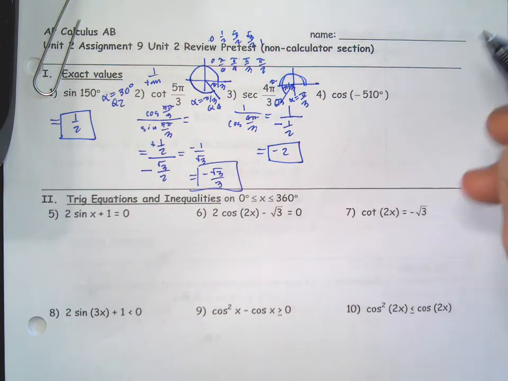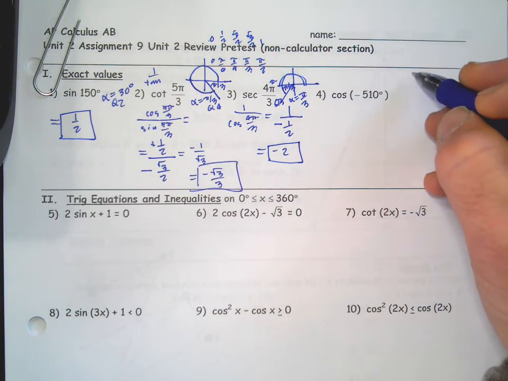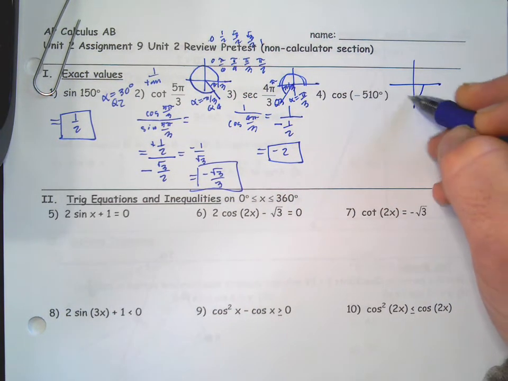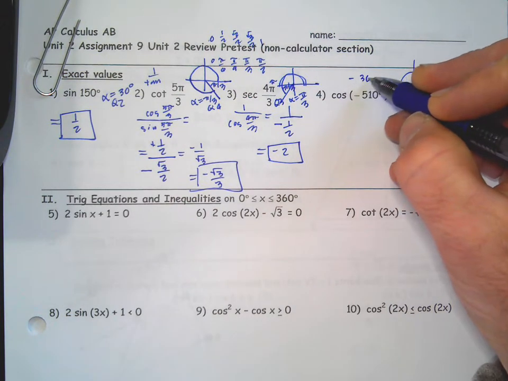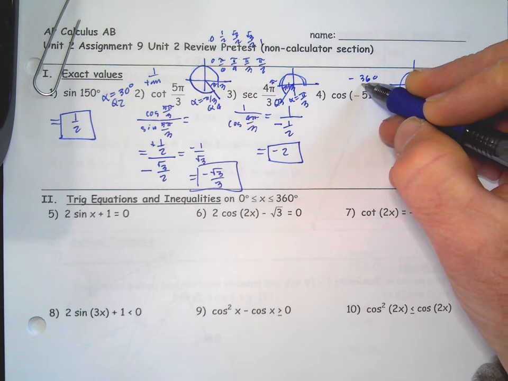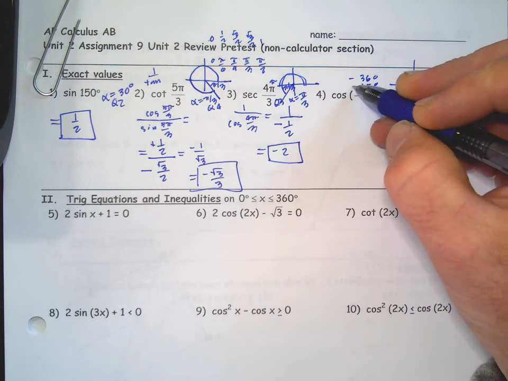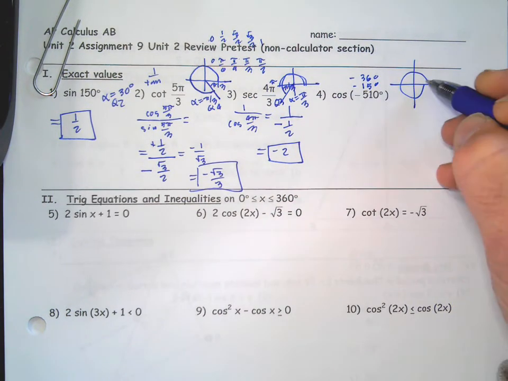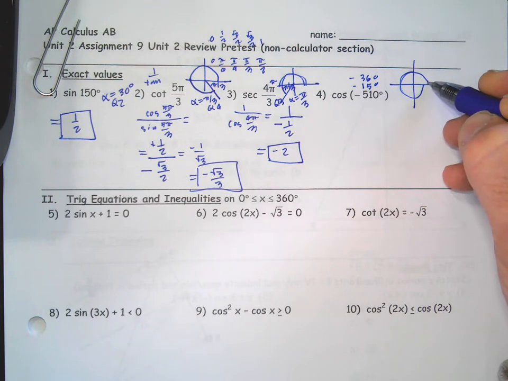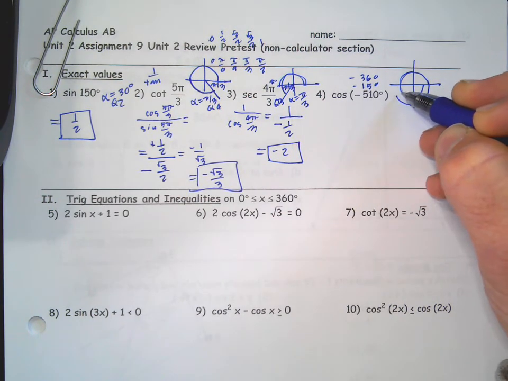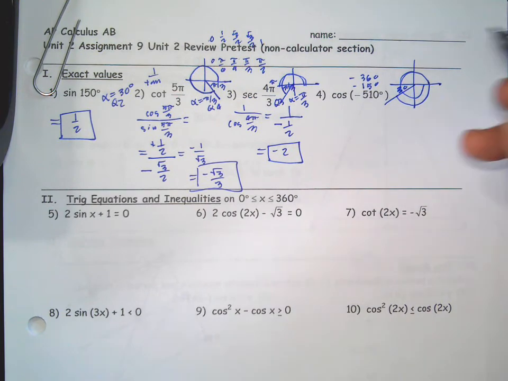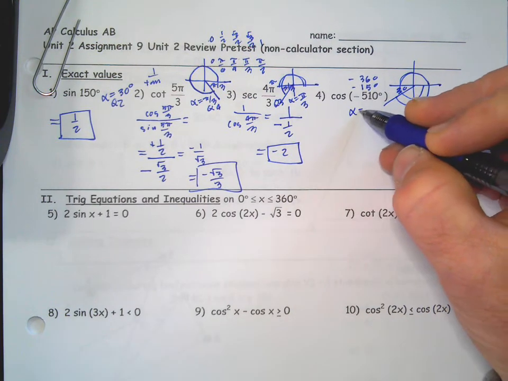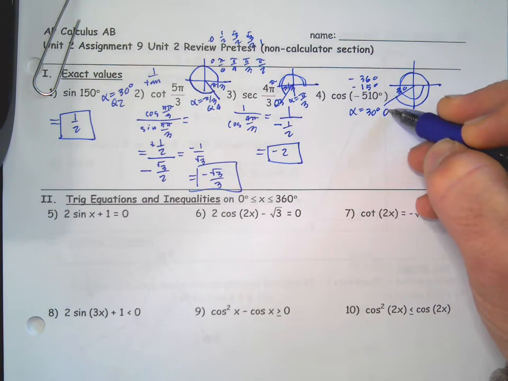Okay, next one, cosine of -510. So -360 would get you right here, and then that would be another 150 to put you at 510. So we're at -360, -150 puts you right here with a 30-degree reference angle. We're in quadrant 3.